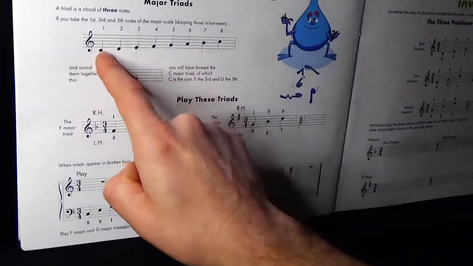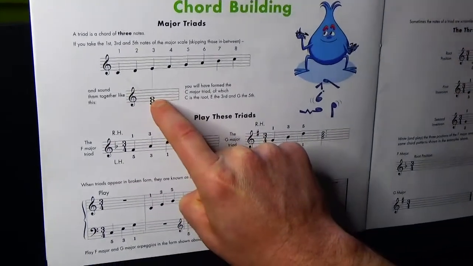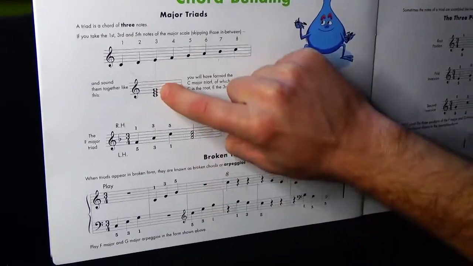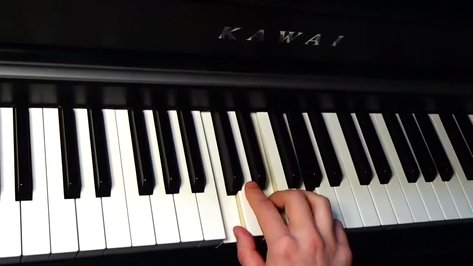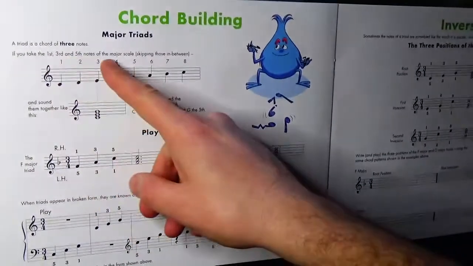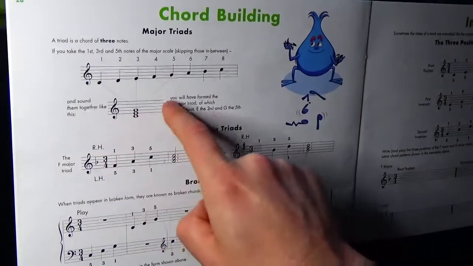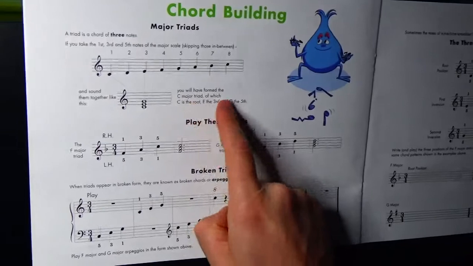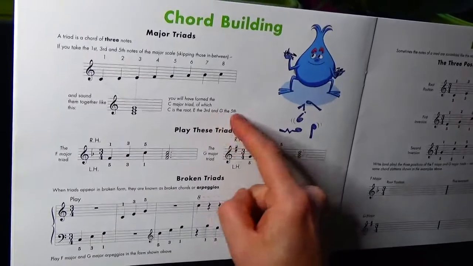Let's go back now to the page that I need for today. Here we are. You play the first, the third, the middle note, the one on the first line, the E, and then the fifth, the G, on the second line. C, E and G together. So, reading again the whole sentence: if you take the first, third and fifth notes of the major scale, skipping those in between, and sound them together, you will have formed the C major triad, of which C is the root, E is the third or middle note, and G is the fifth.